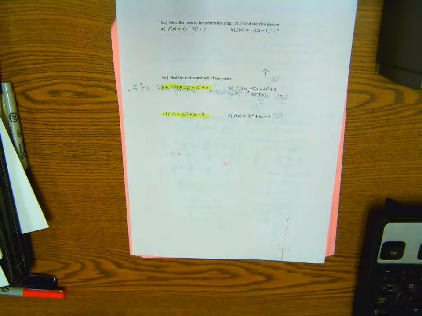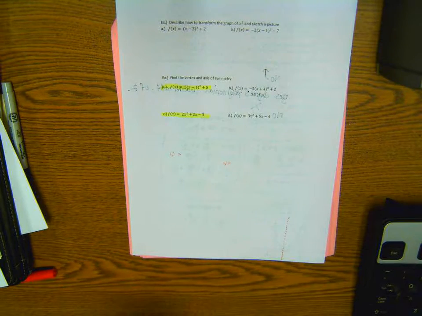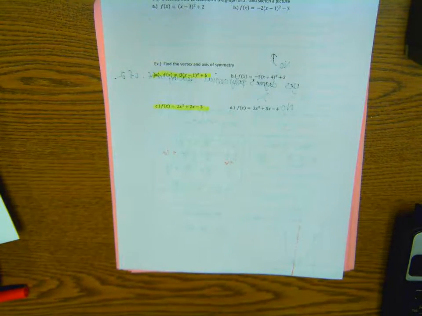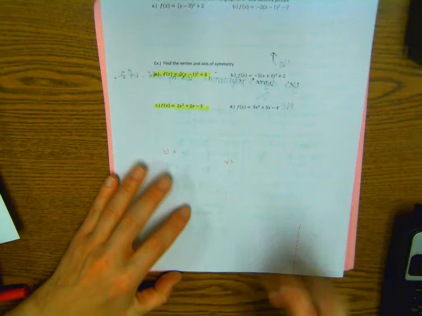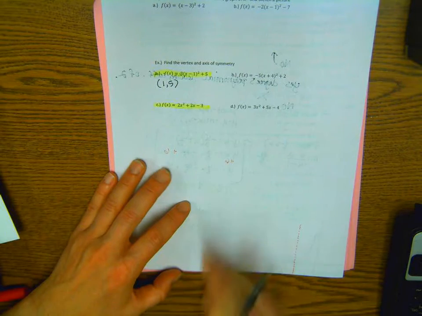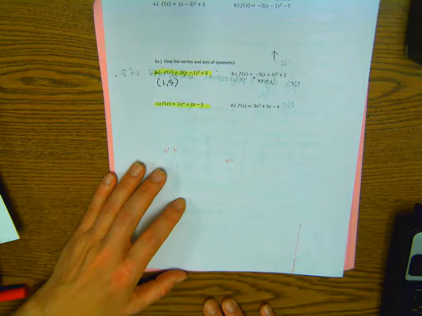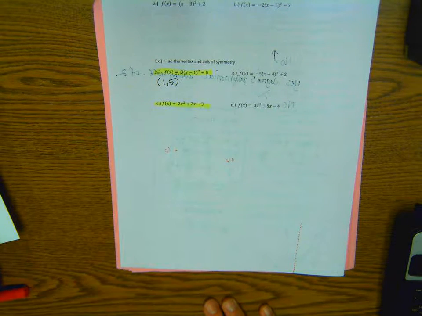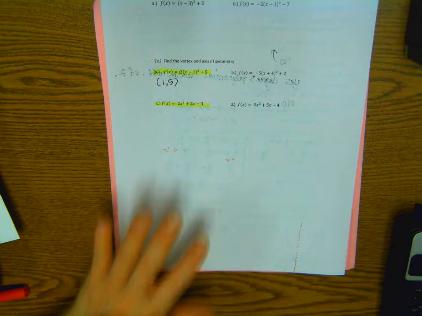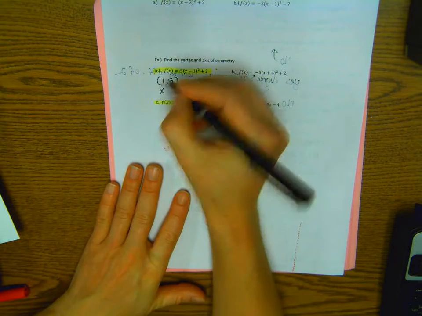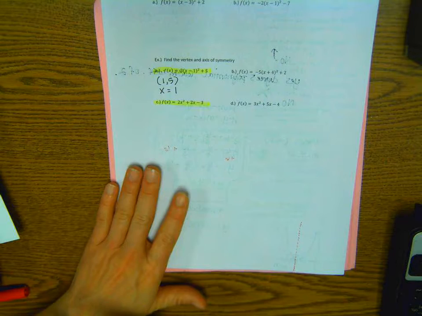Okay. Can you guys tell me, just from looking at A, what is the vertex? 1, 5, very good. X is a liar, and the formula is x minus h plus k. And so that would make, if that's the vertex, what's the axis of symmetry? X equals 1. It's just a vertical line that goes through the x-coordinate of the vertex.